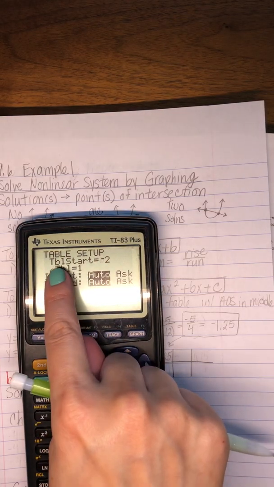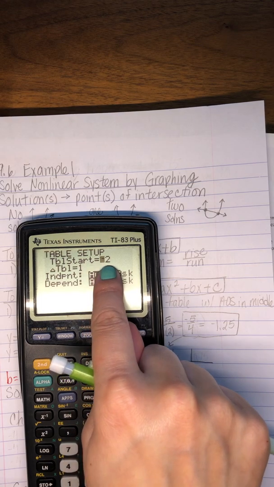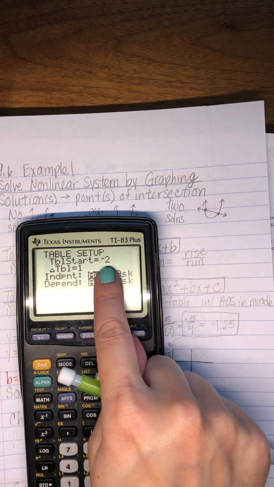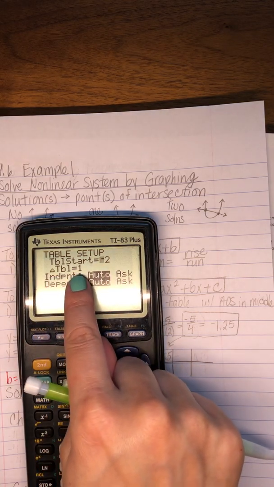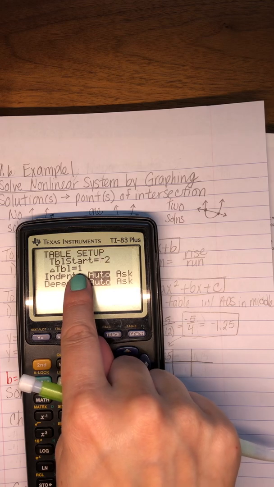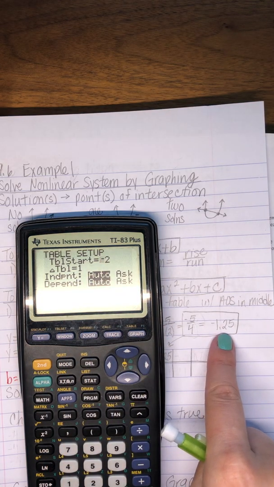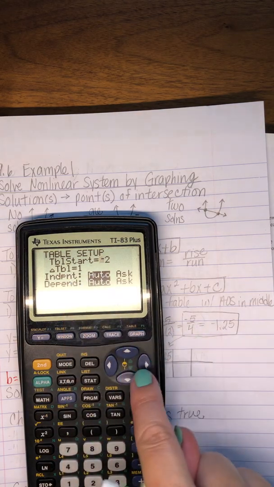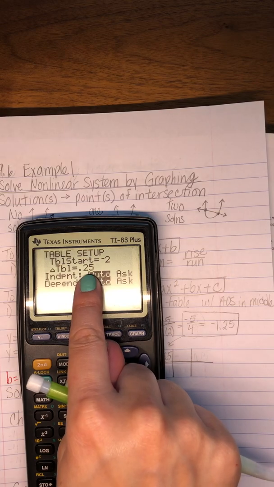The first thing is, where does the table start? At negative 2, and we can leave that because we can always scroll up or down to see more numbers. So you don't need to touch this first one. But this one, the change in the table, that's what we can change. Because our axis of symmetry is negative 1.25, why don't we go by 0.25s in our table so that we can see the axis of symmetry.